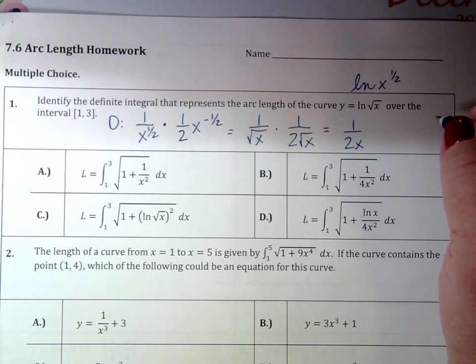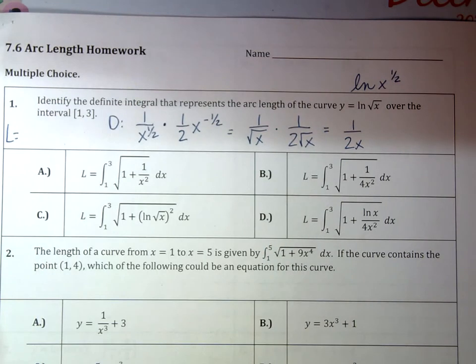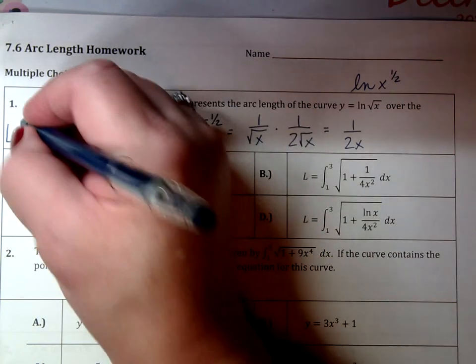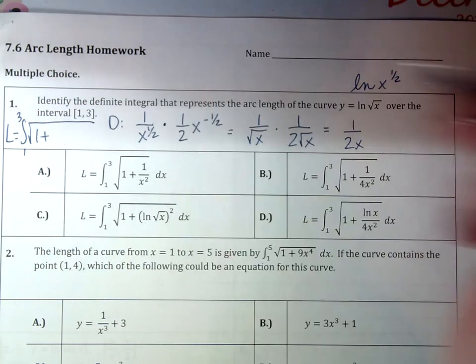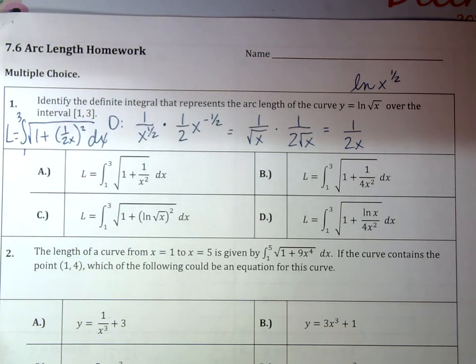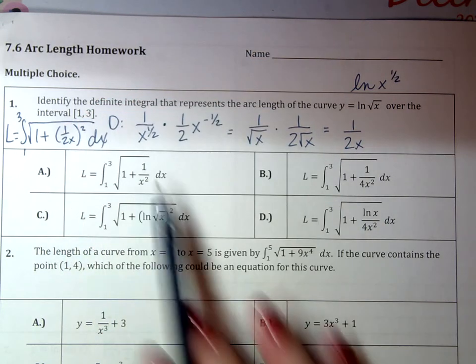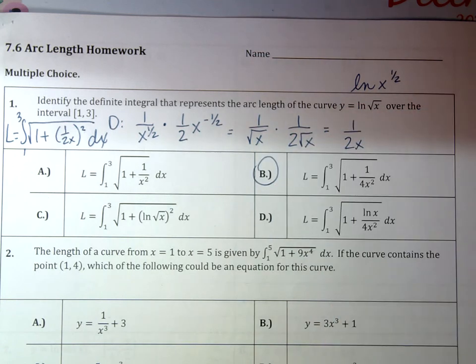Remember, if I put my length together, I'm going between 1 and 3. Big old square root, 1 plus the derivative, 1 over 2x squared, with respect to x. So which guy fits that? Definitely not this guy, definitely not this guy, definitely not this guy. Gotta be B. B as in beautiful.